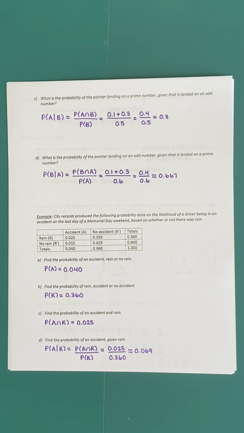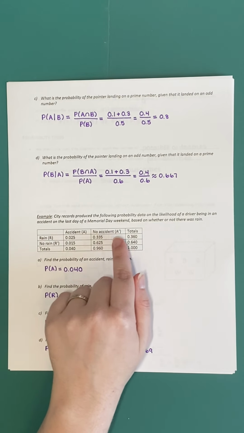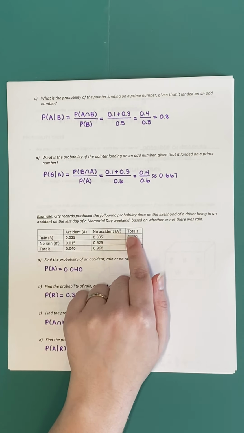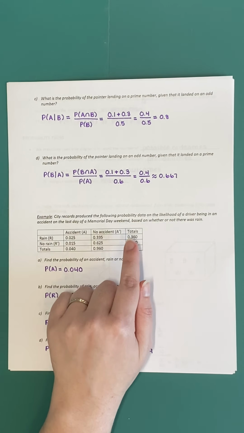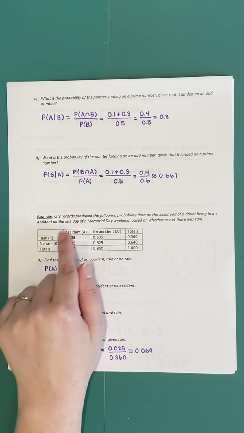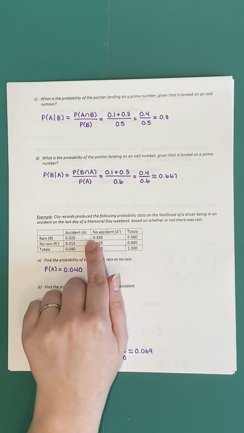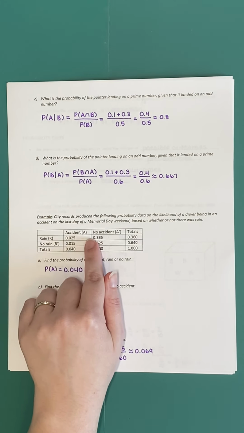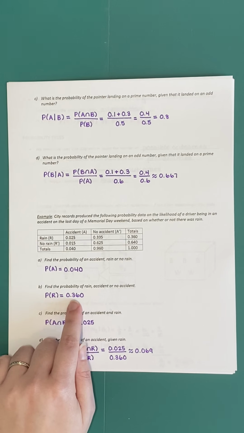In other words, what's the probability that we have rain regardless of whether or not there was an accident? Well, here's the rain category. The total probability that there was rain is going to be 0.360. So again, we could decompose this into two values. Here's the probability that we had rain and an accident. Here's the probability that we had rain and no accident. If we sum those two probabilities, that sums up to 0.360.